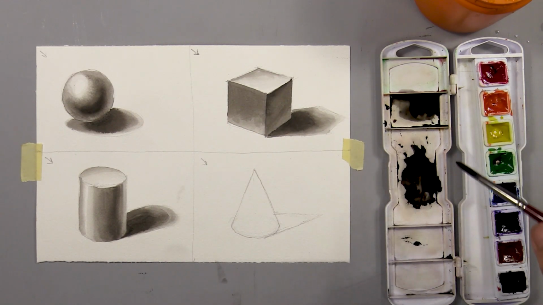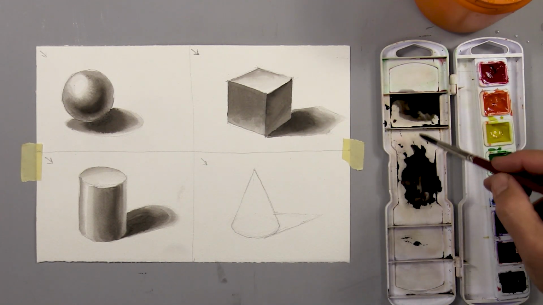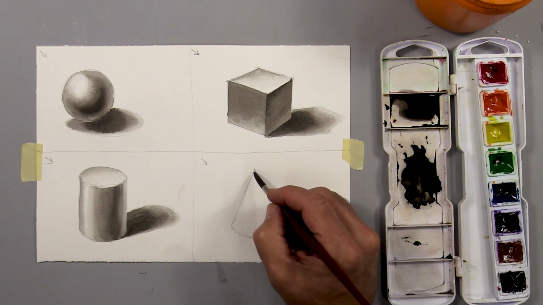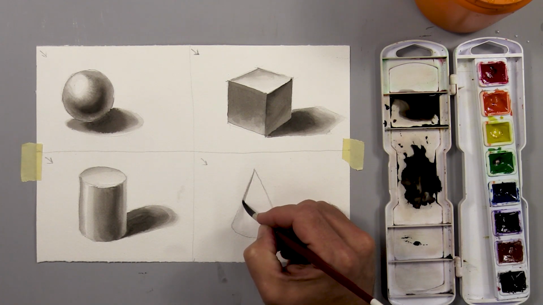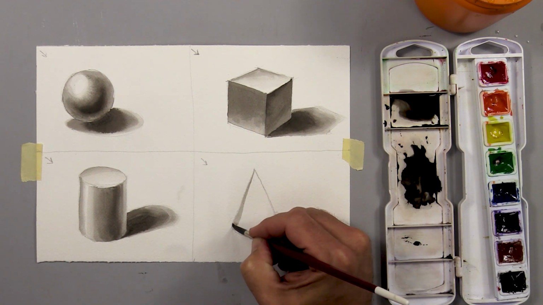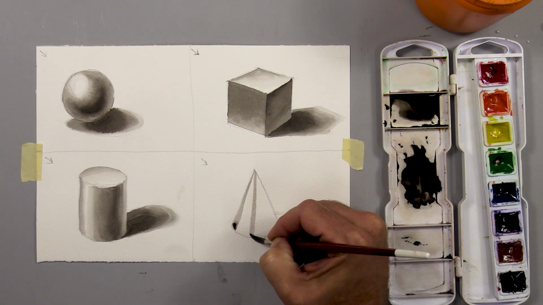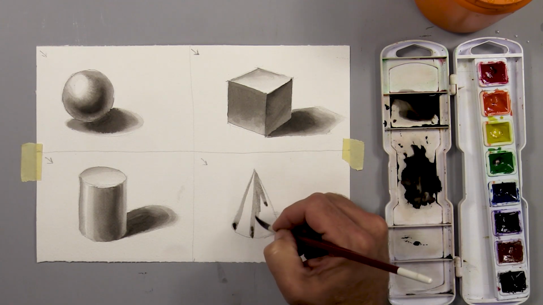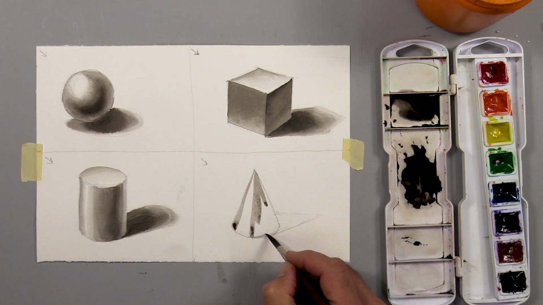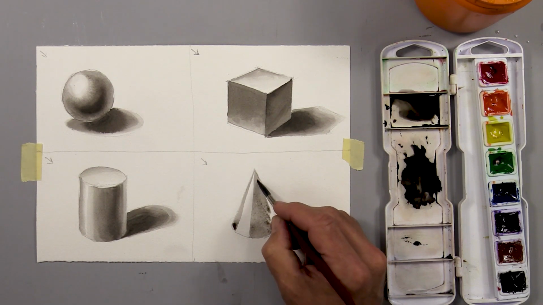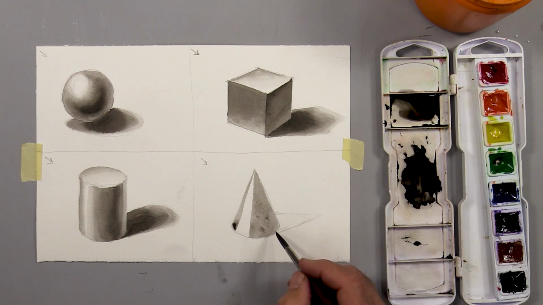Now I'll work on the last form, which is a cone. The cone is similar to the cylinder, except of course it's triangular. I take my light value color, paint in just along the left edge, and then I leave a space. This time it's a triangular shape for my highlight. And I fill in the rest of the cone, reserving that white triangular shape for the highlight. And I even drag that color a bit out into the cast shadow. It's not going to matter.